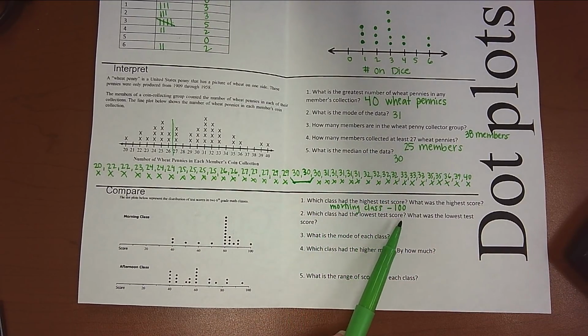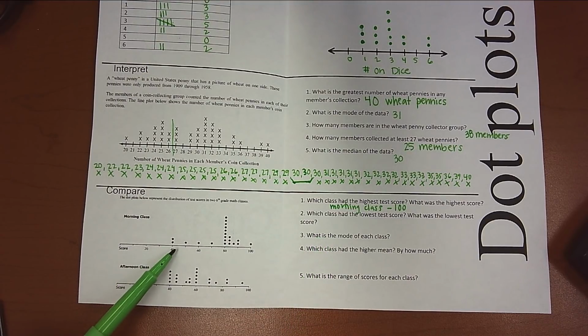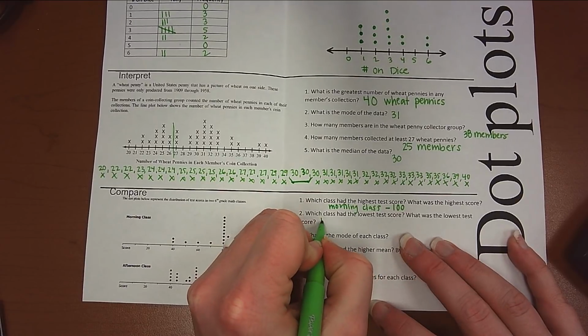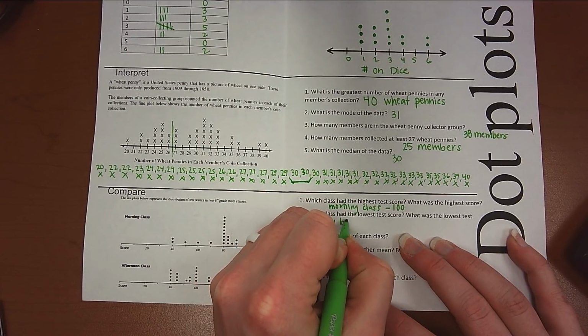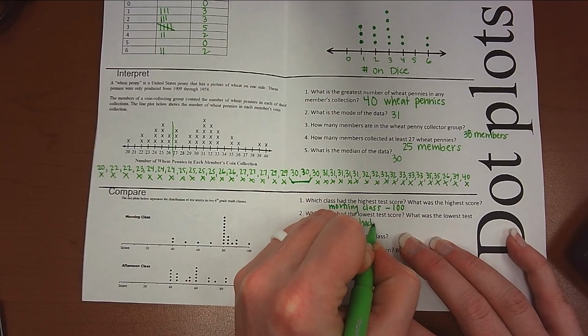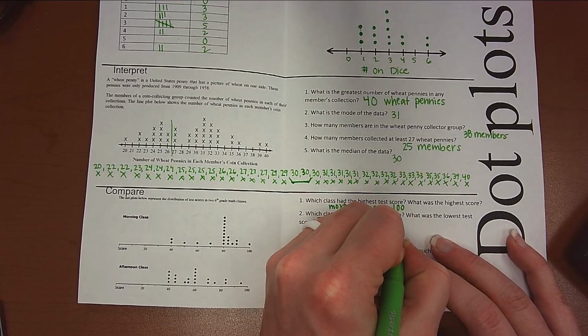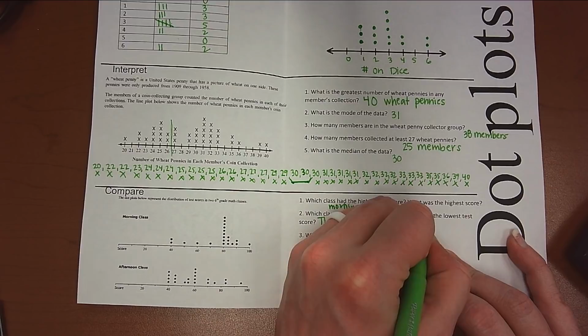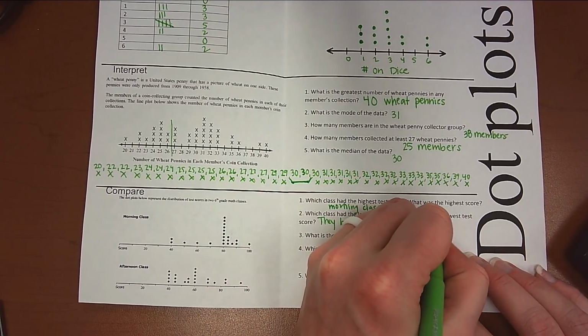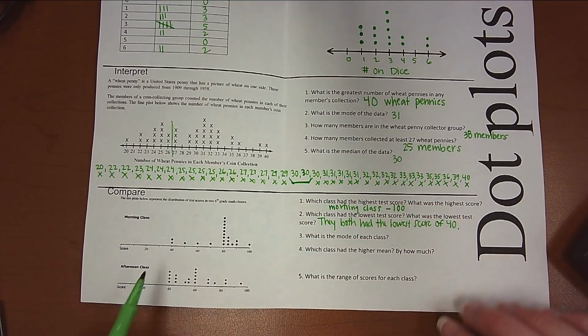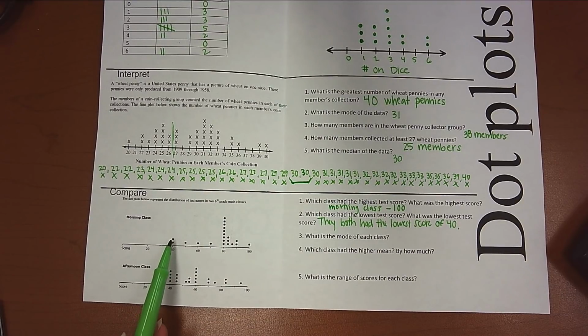Which class had the lowest test score, and what was it? So at this point, the lowest dot that I see here is on the 40. The lowest dot that I see here is on the 40. They both had the lowest score. And what was it? It was a 40. They both had this. The morning class had 2 people that scored a 40. The afternoon class had 4 people who scored a 40.